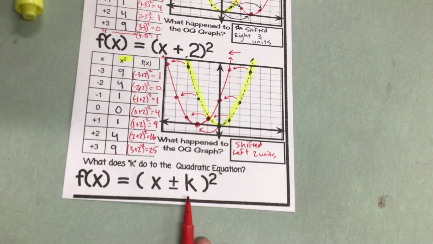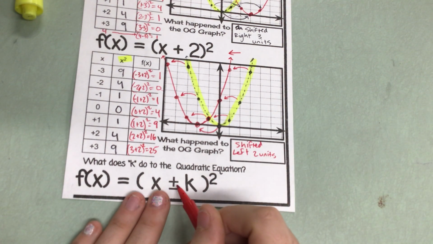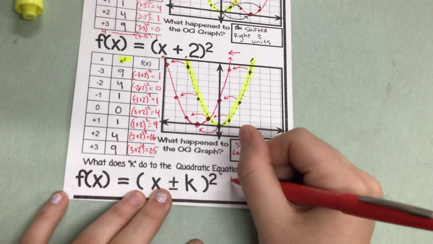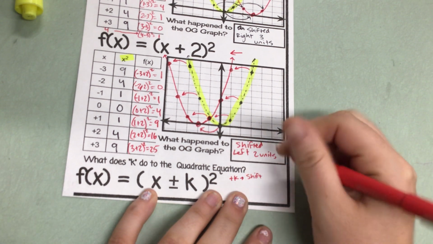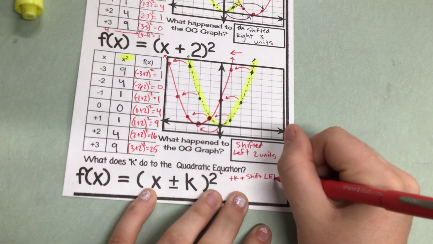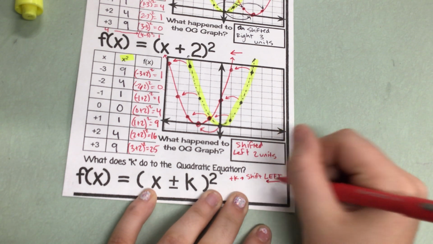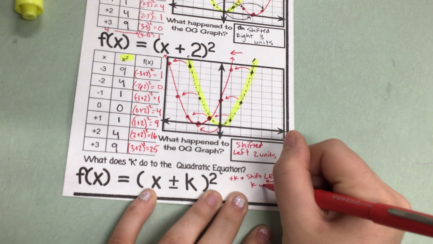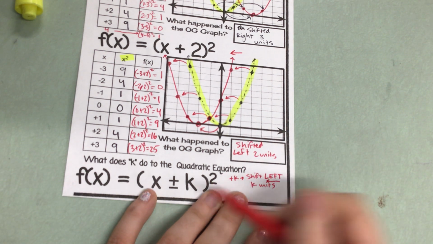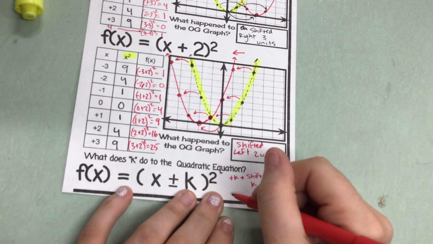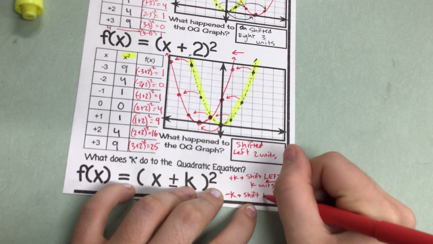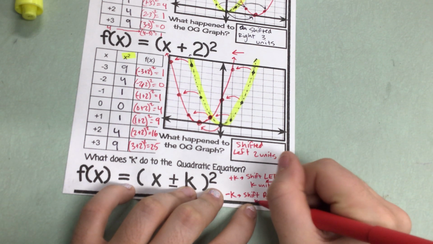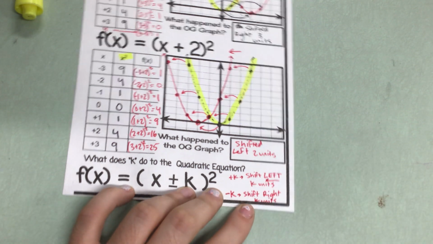So this new value k, what does that do to the function? Well, when we were adding k, like in this example, we were shifting to the left k units. So whatever k is, it's telling you to move to the left that many times. If we were minusing k, we are shifting right k units. Whatever those might be.